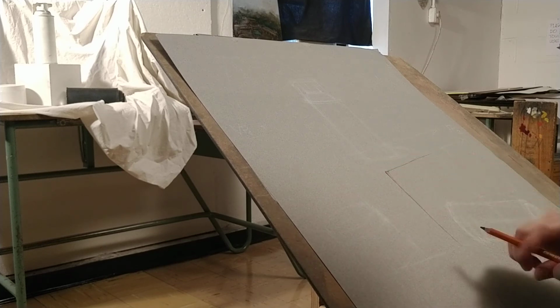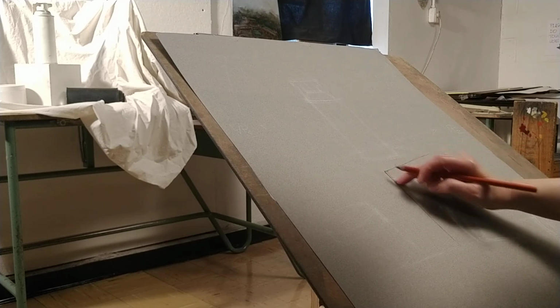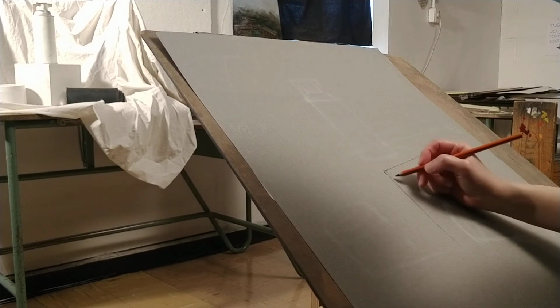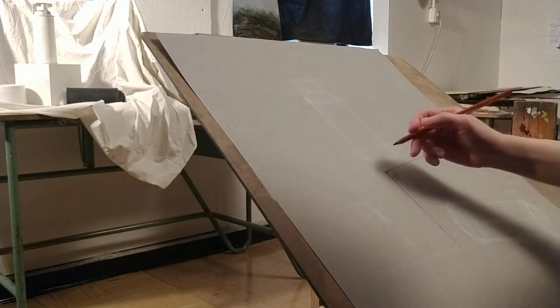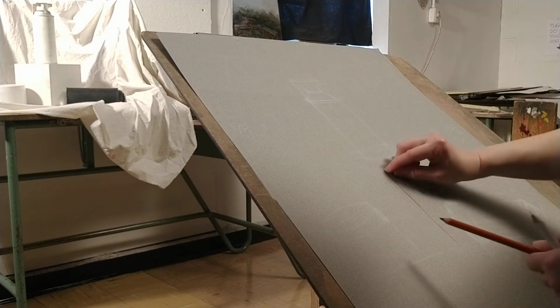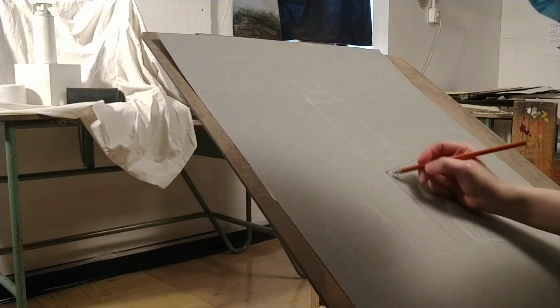So you read this as a line. But the minute I start shading and my value reads the same as this, the line will disappear and it becomes an edge. And that's really important. We don't want an outline. But we need to put that line down in the first place to figure out where this edge ends and where this other edge begins, okay?